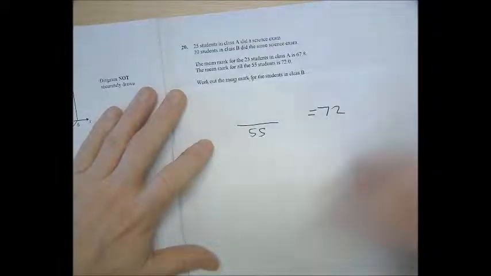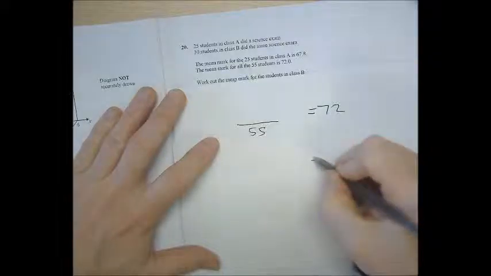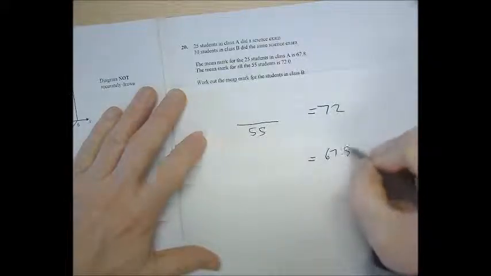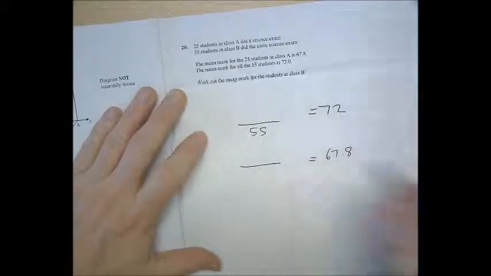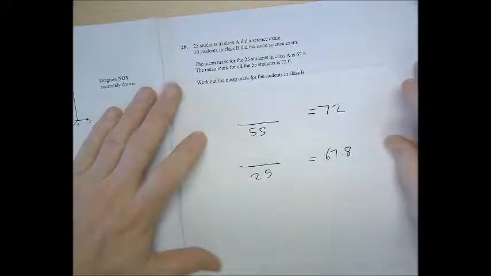Okay, what's the other one? It's 67.8, so equals 67.8. How many people are in this mean? It's 25. So is everyone cool with that? Now normally I tell people to use as few letters as possible when they're doing their naming. What should we do? Should we just say that's X? Yeah.